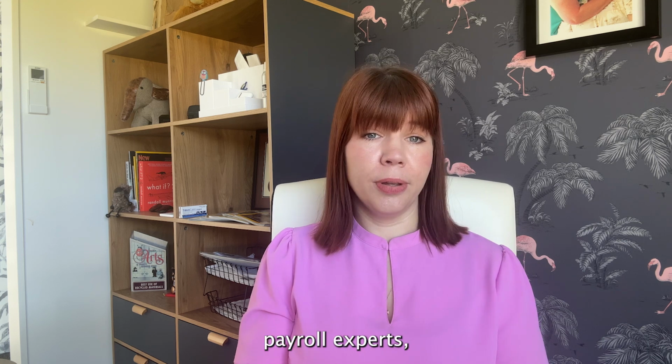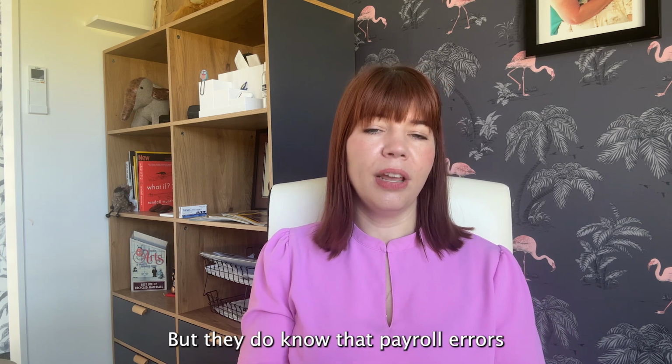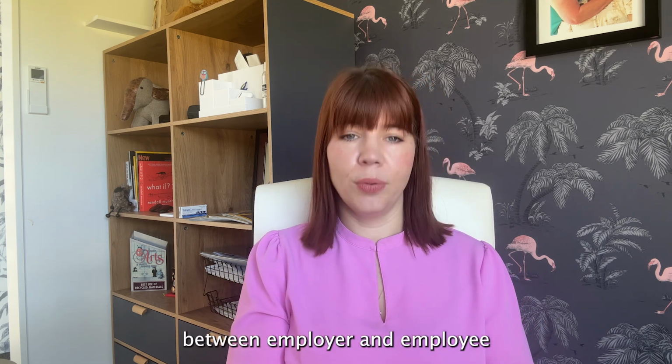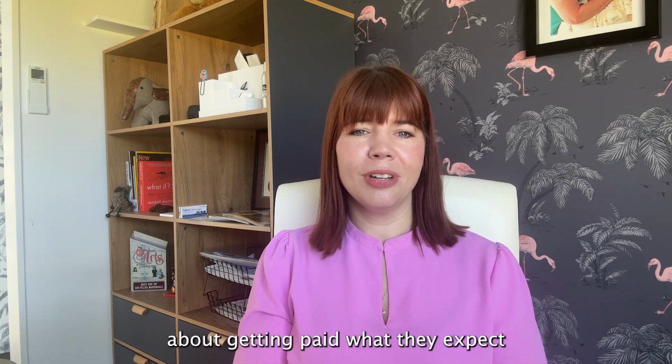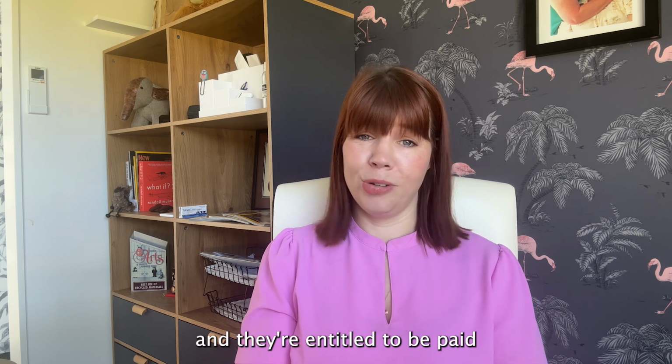Yellow aren't payroll experts, so they're not providing advice in this area, but they do know that recurring payroll errors and issues can seriously damage the relationship between employer and employee, because no one likes to feel uncertain about getting paid what they expect, because people have bills. And don't forget, they're entitled to be paid those things.